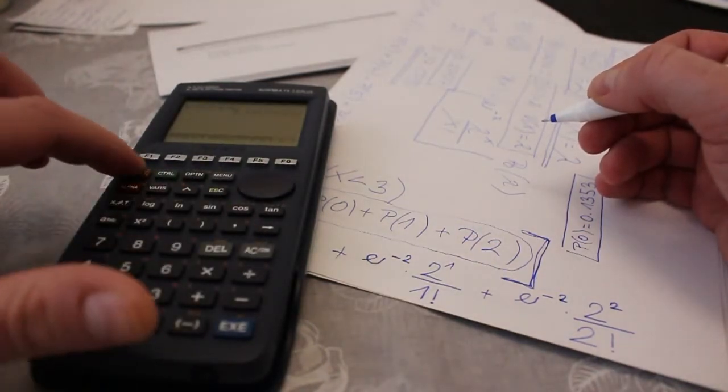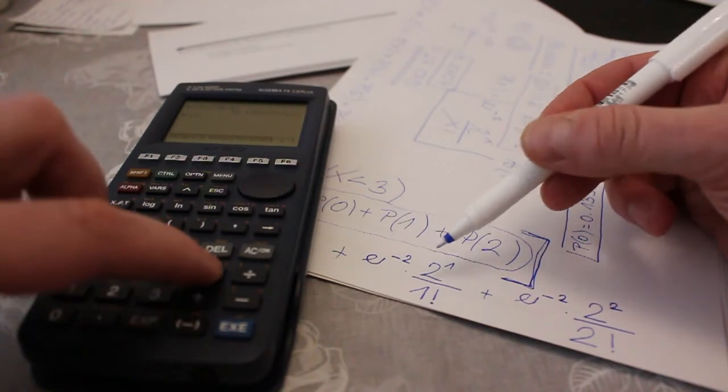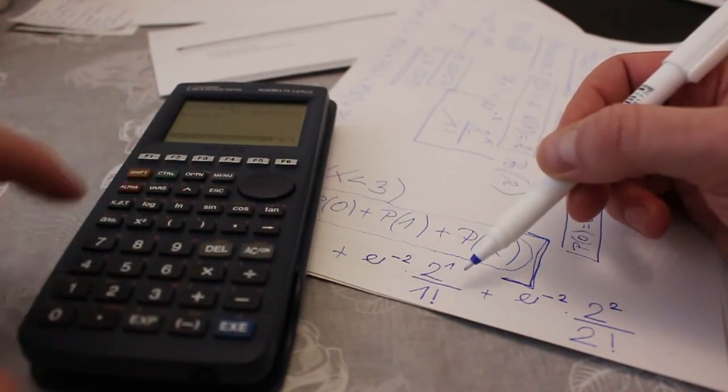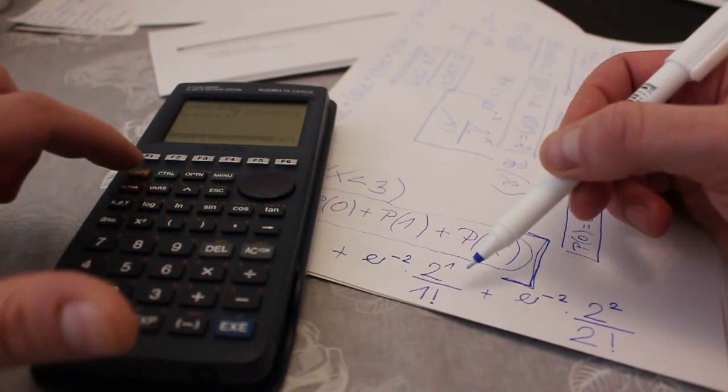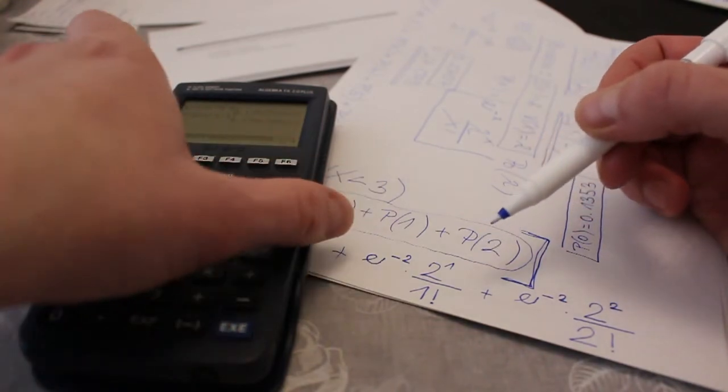Okay, I will continue. Euler powered by minus 2 times 2 powered by 1 divided by 1 factorial. Enter. 0.2707.